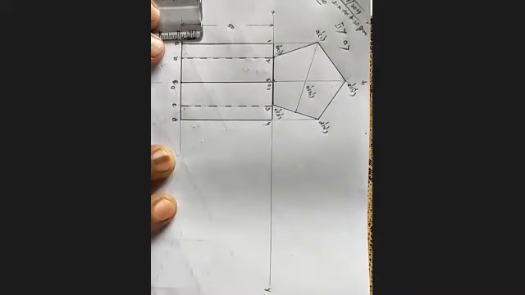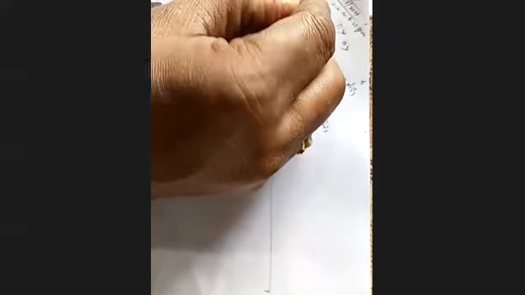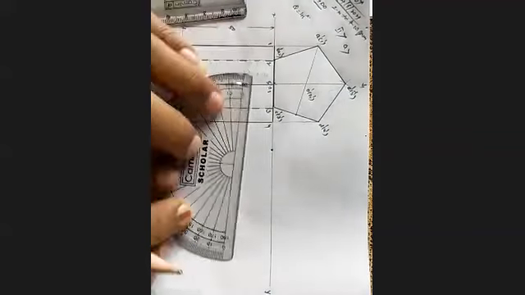What is the angle given? What is the angle? 45, sir. 45. I forgot. So phi is equal to 45 degrees. Do one thing. You can take directly here, 45 degrees.